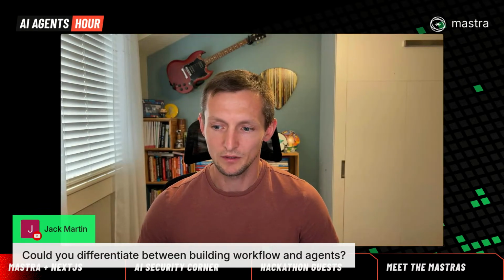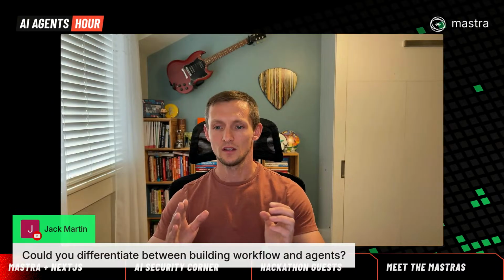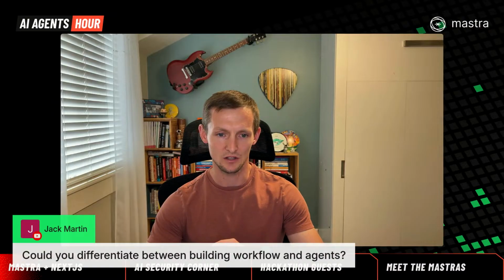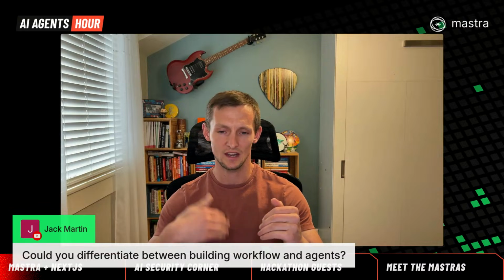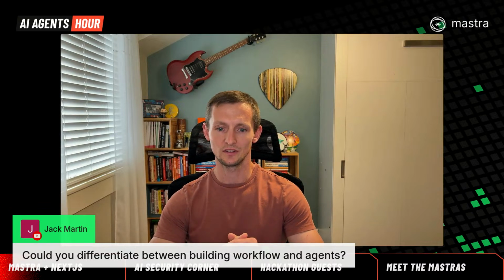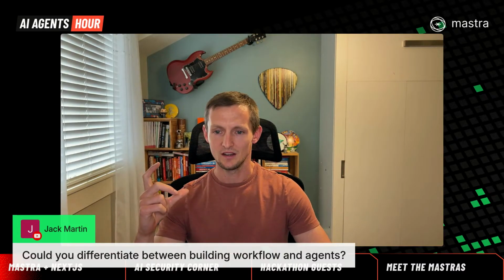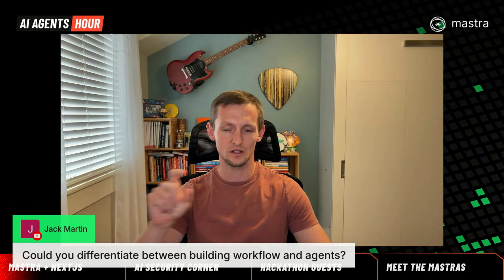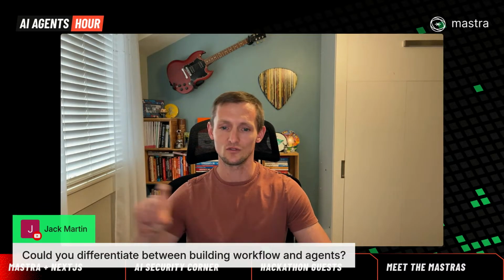Could you differentiate between building workflows and agents? This one is a little bit nuanced, but when you think about control flow on an application, if you're building an agent, you're basically letting the LLM decide. You're probably building a pretty complex system prompt of what the LLM should do. You're giving the agent some set of tools, and you're letting that agent make the decisions. So you might be basically building workflows within your system prompt itself, saying, if this happens, I want you to call this tool. If the user asks something around this, you should run this tool.